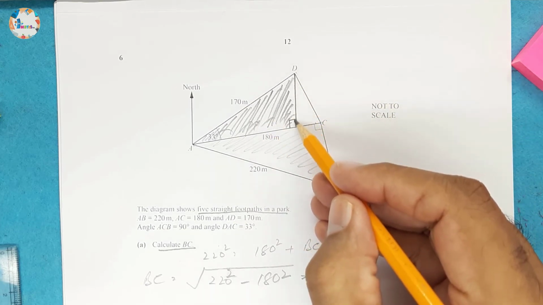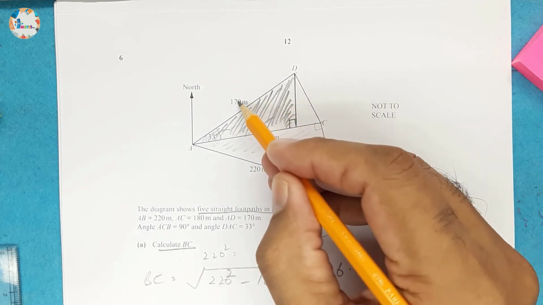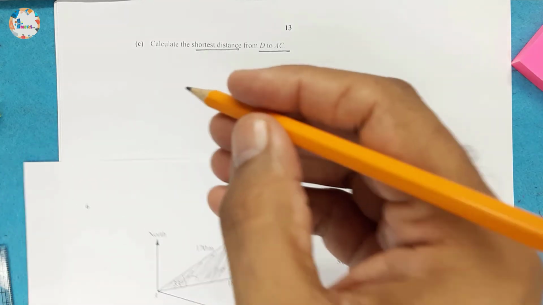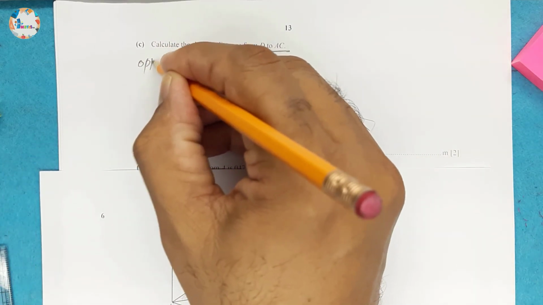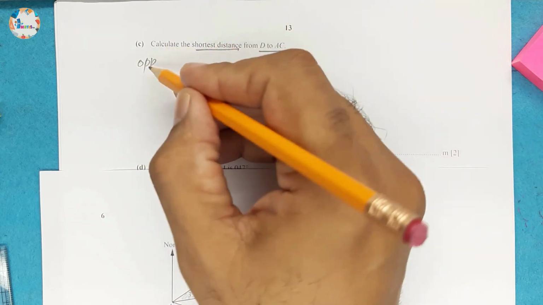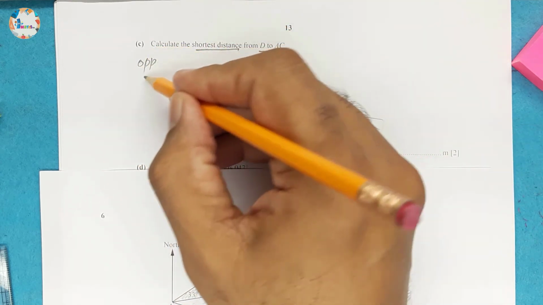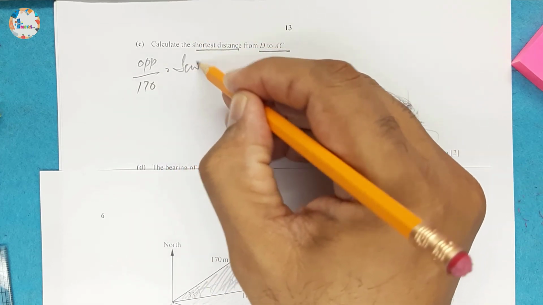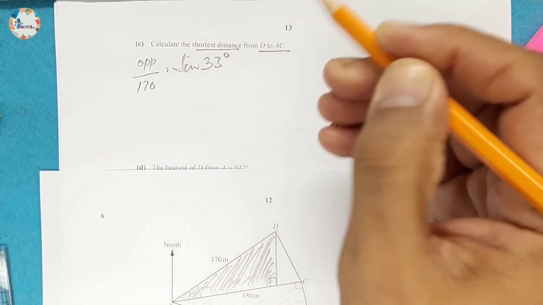So this will be opposite over hypotenuse. Hypotenuse is 170, and this will be equal to sine of 33 degrees.